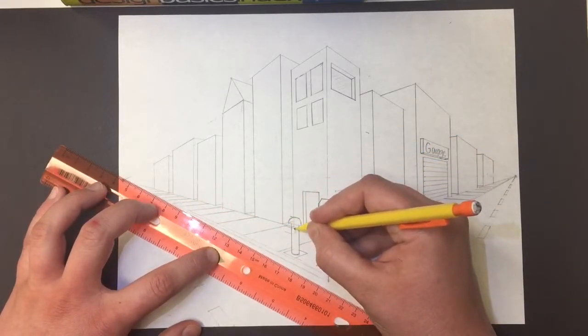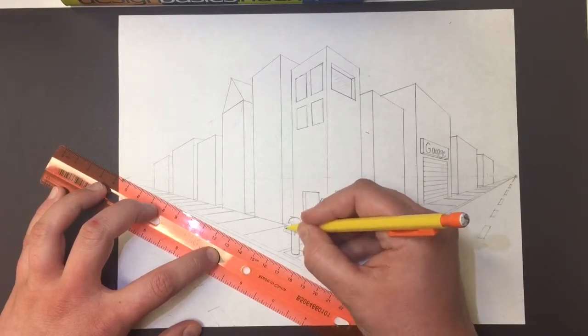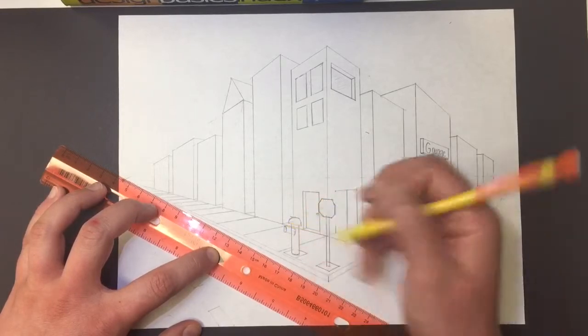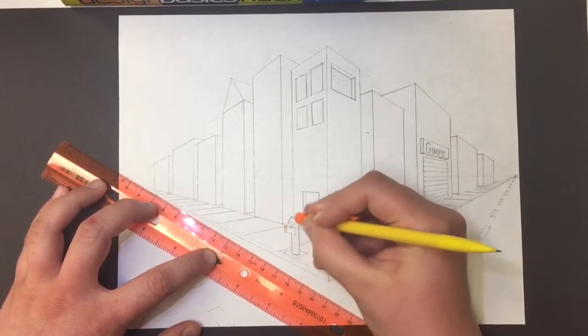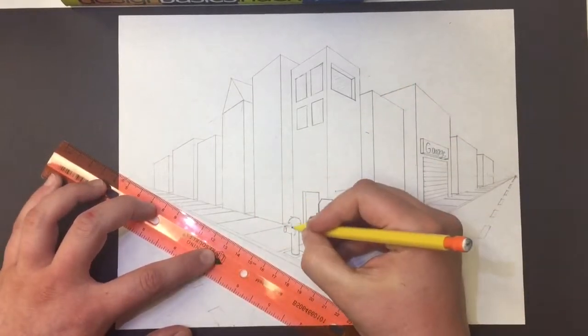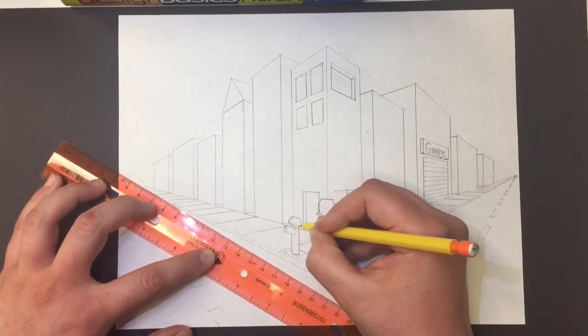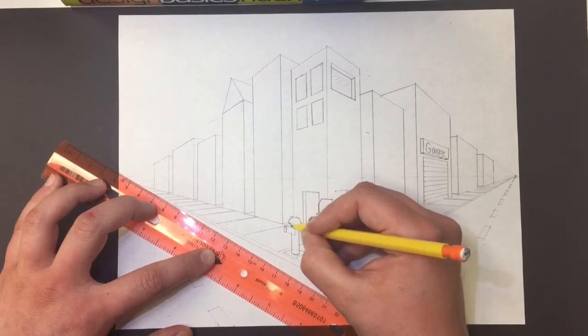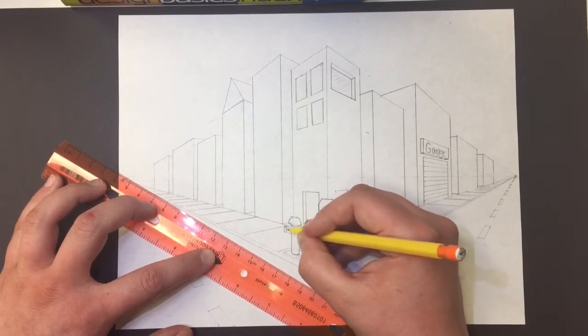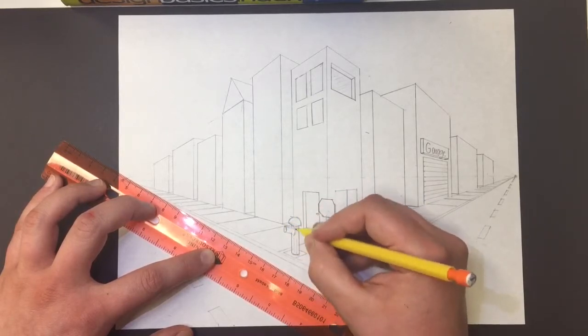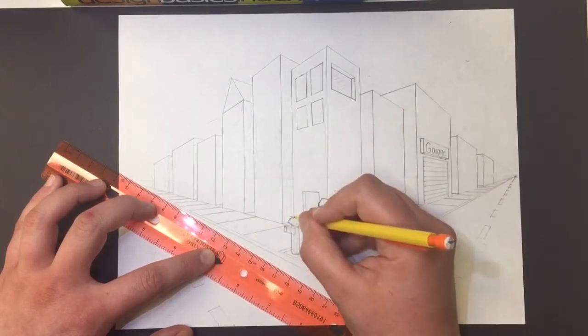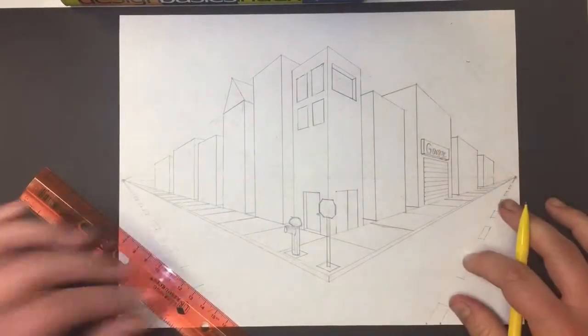This isn't perfect. You could experiment with other ways to do a fire hydrant for sure, but this is just one way you could do it. You can go ahead and look up a picture of a fire hydrant too. Okay. Add some vertical lines, horizontal lines. Okay, so something like that.